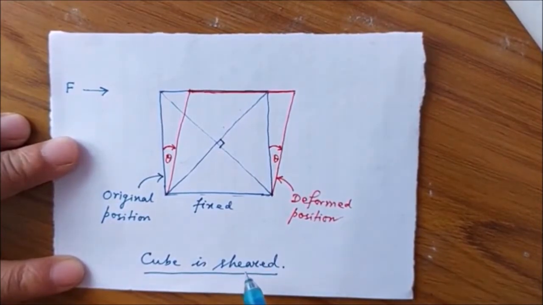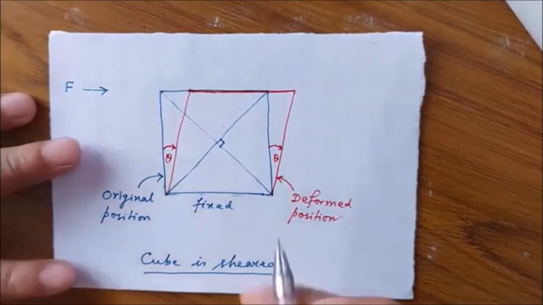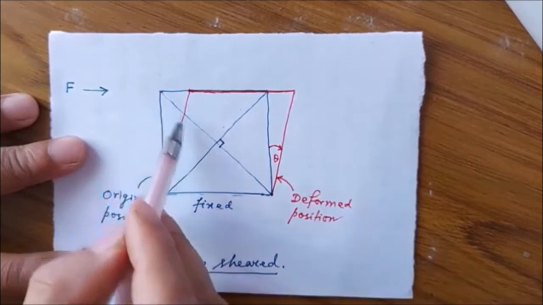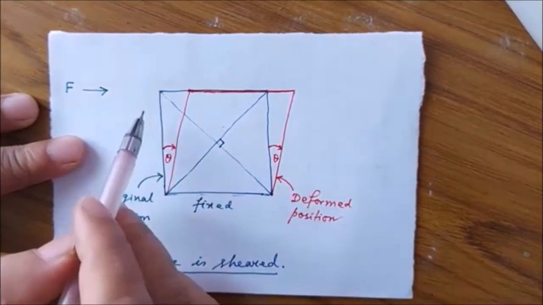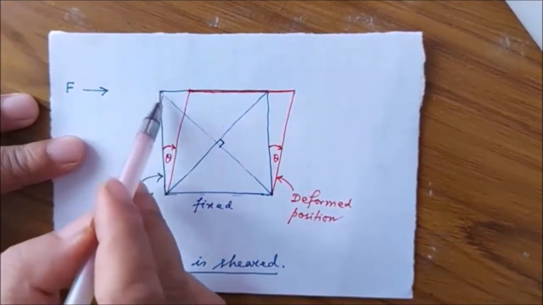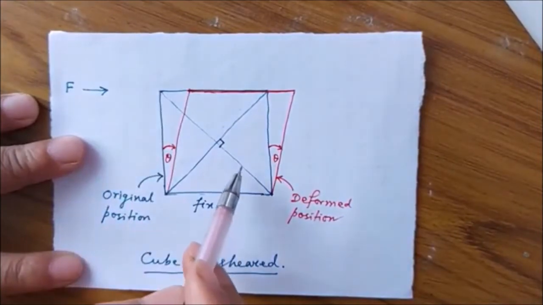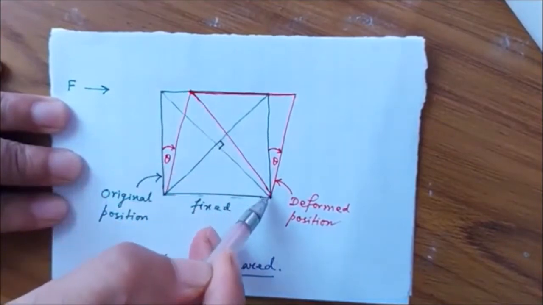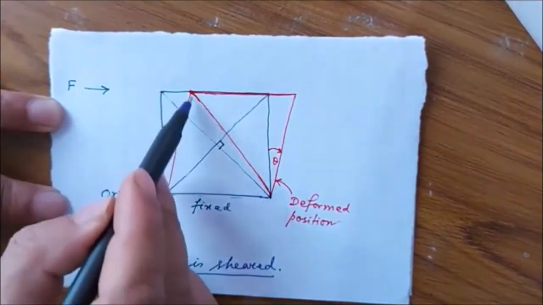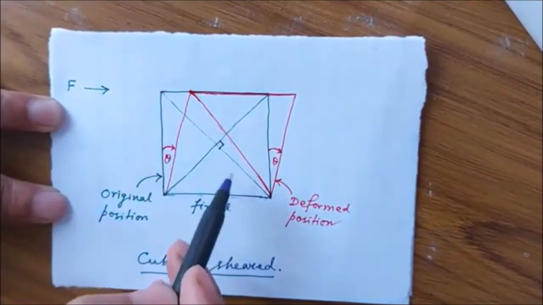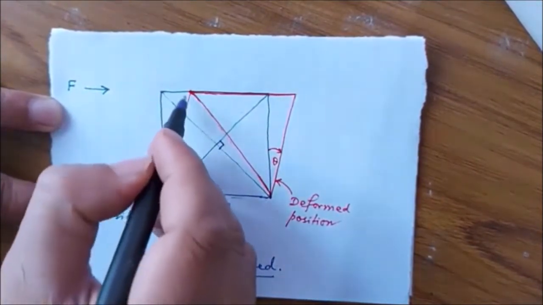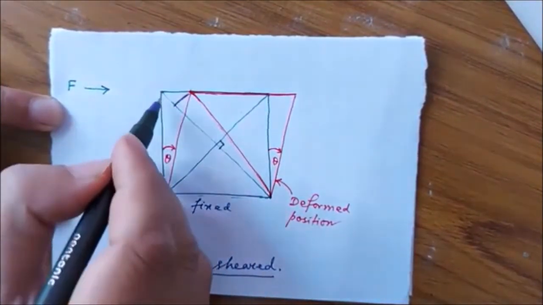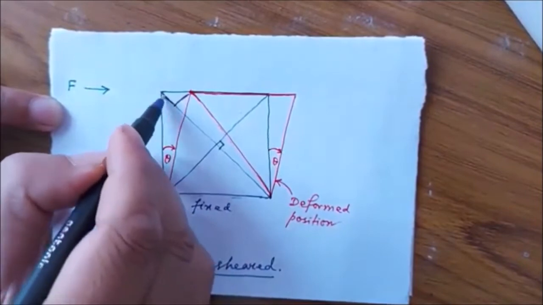Now what does this shearing mean? Let us investigate the distortion that this diagonal suffers. As this point comes here, this diagonal now goes over to here, which means this diagonal has been shortened or compressed, and the amount of compression can be found out if we draw a perpendicular from here, and this is the amount of compression.